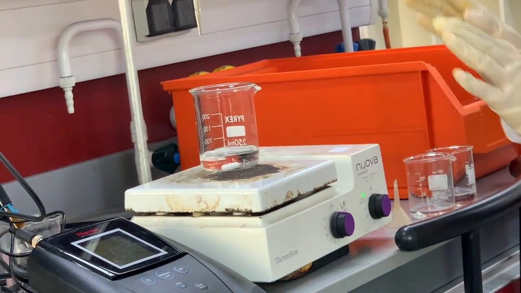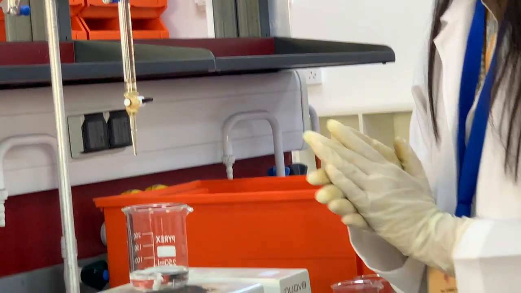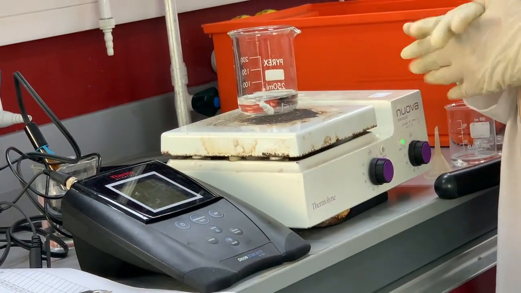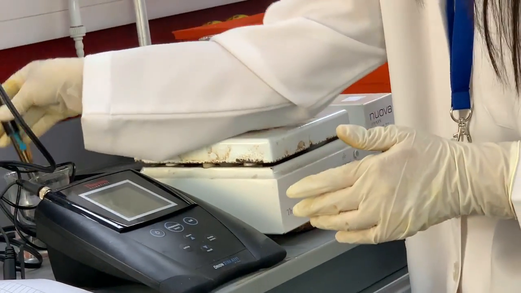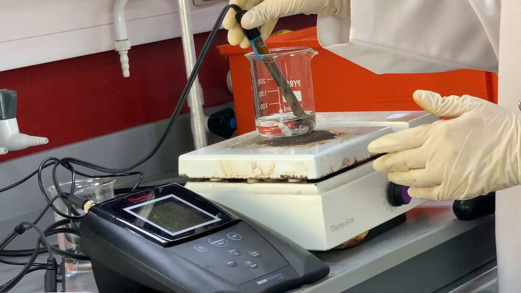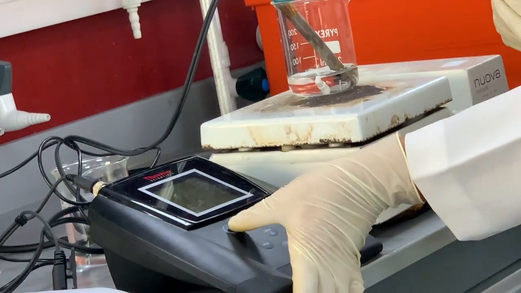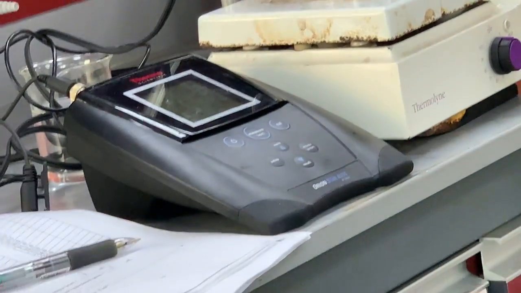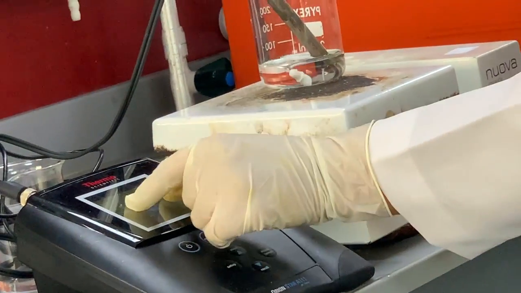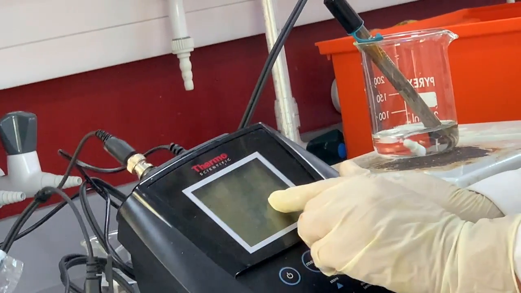So I'm going to perform this experiment. But first, we are going to find out the pH of this solution. First step, you have to check what the pH is before adding NaOH from the burette. Switch on this one. You can see the pH value here on the digital pH meter.